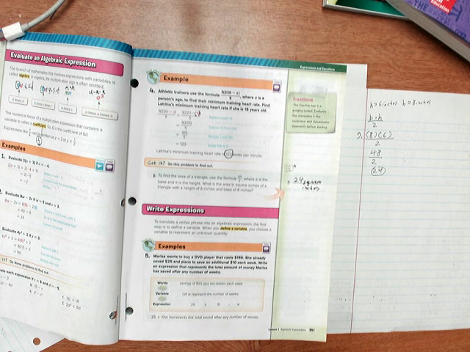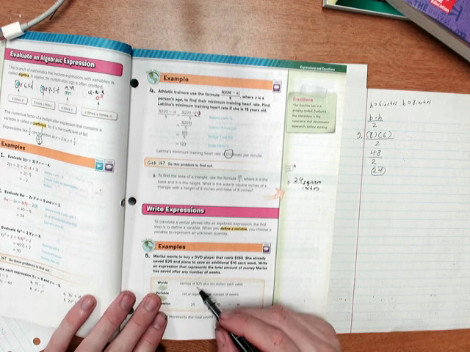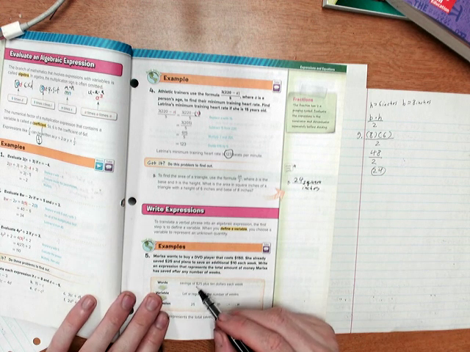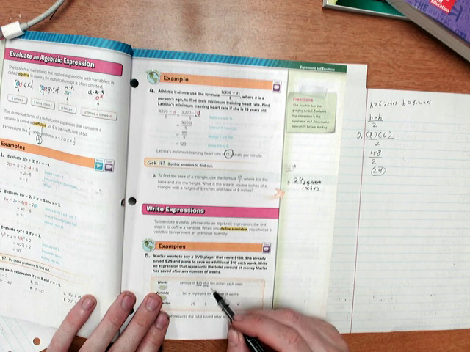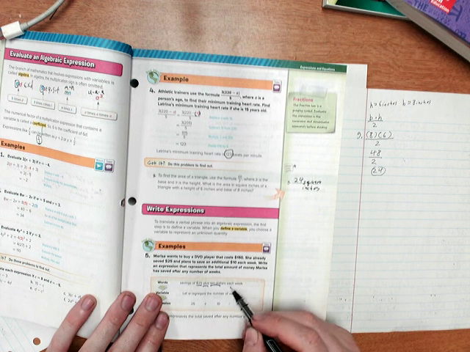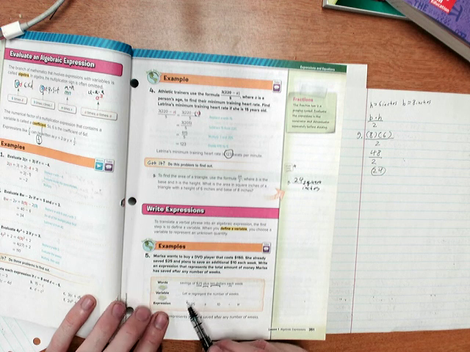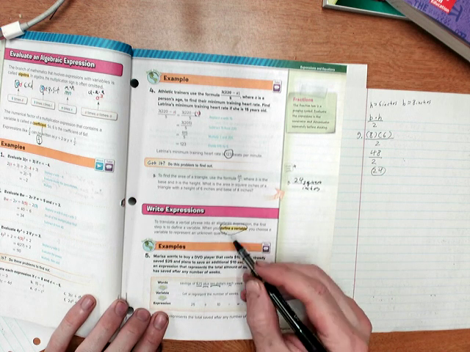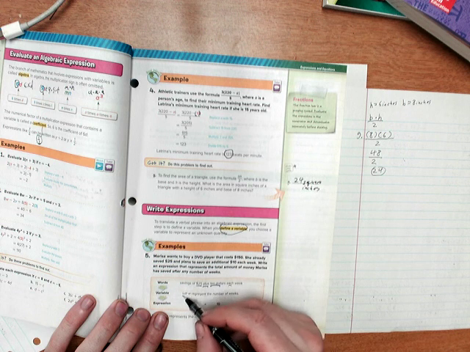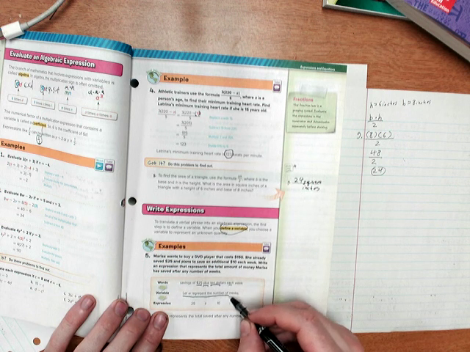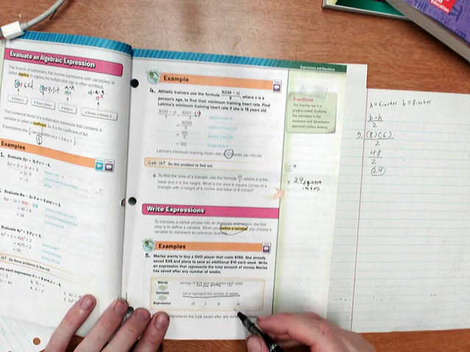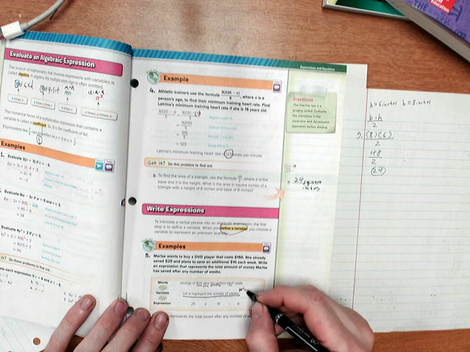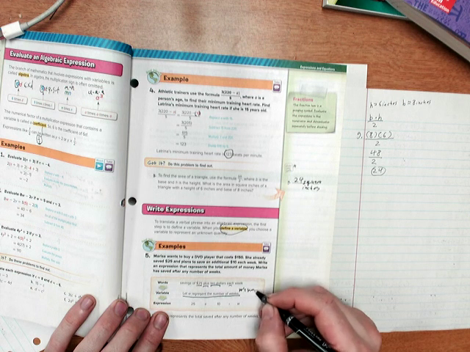So, she already has $25 plus $10 more each week. Now we are picking our variable. So this is the defining a variable part, this section right here. We are saying W equals weeks.